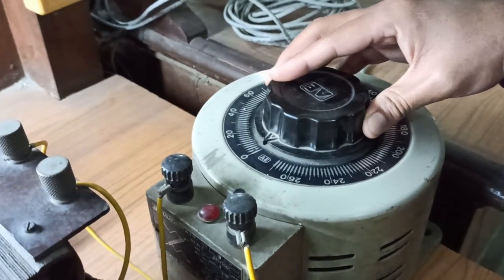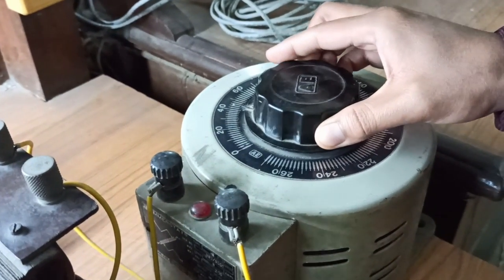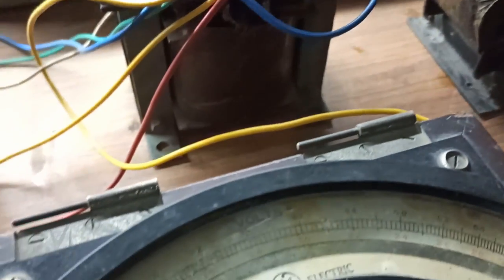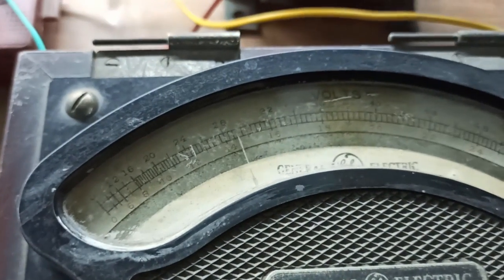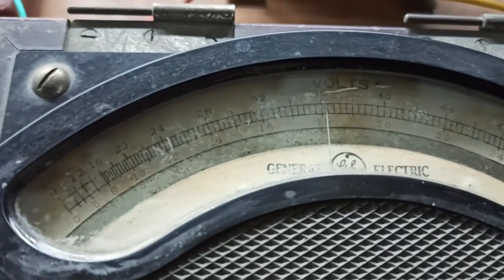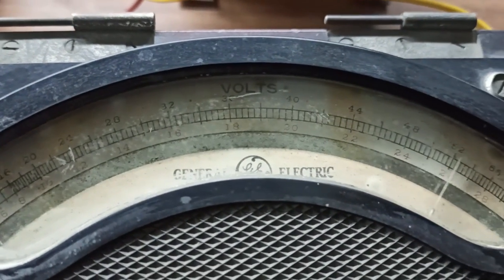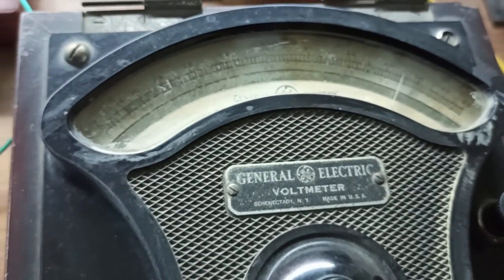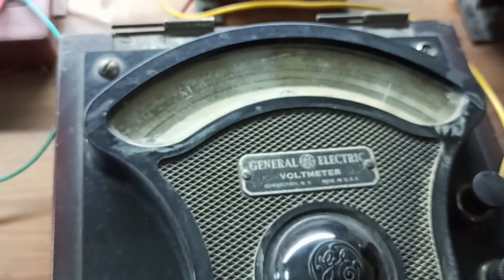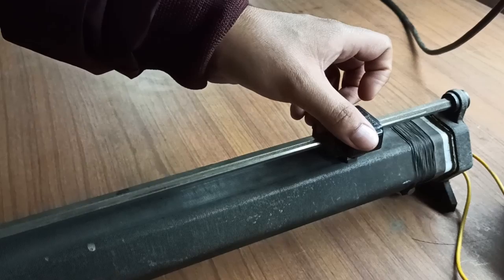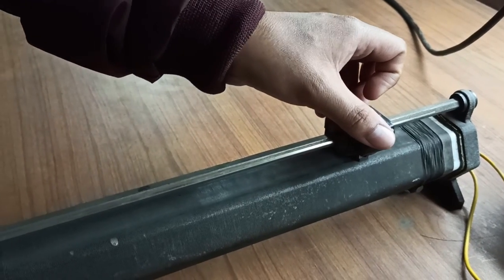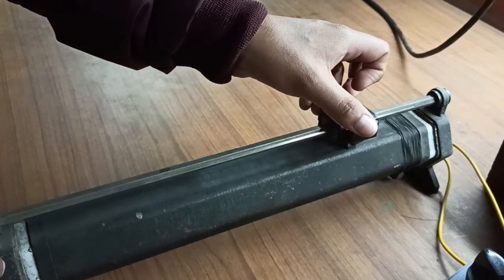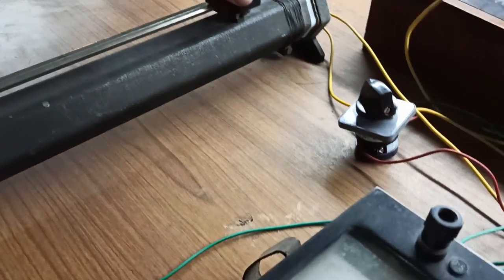First we will set the rated voltage of the PT, 25 volts, using the variac. And we will set the rated current of 0.8 ampere using the burden impedance.